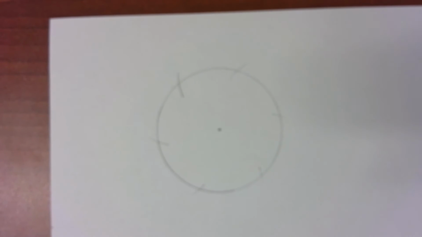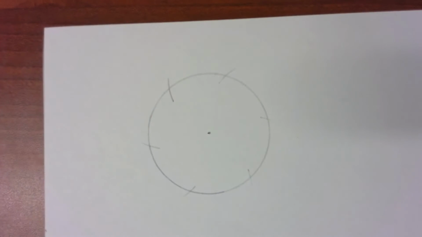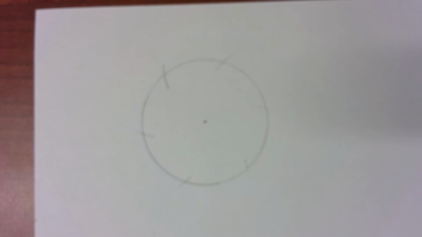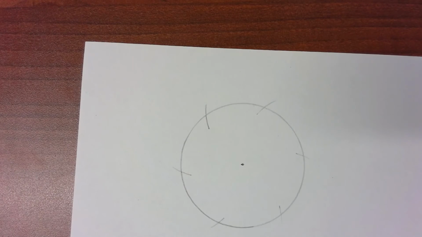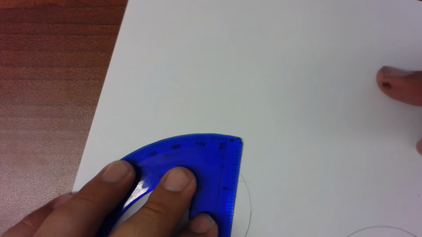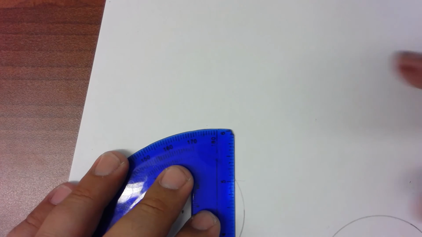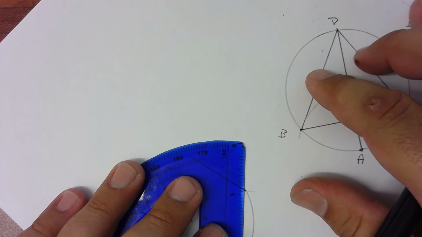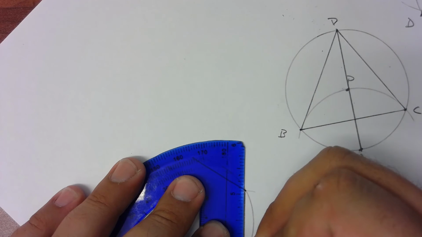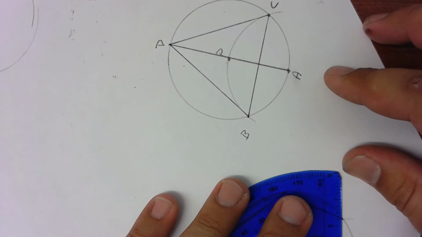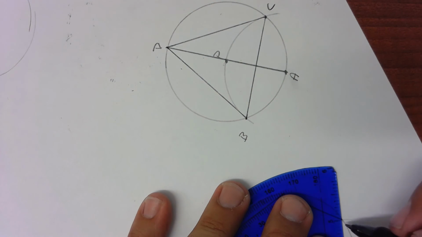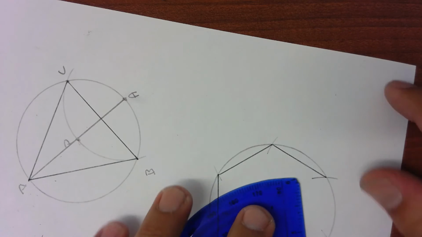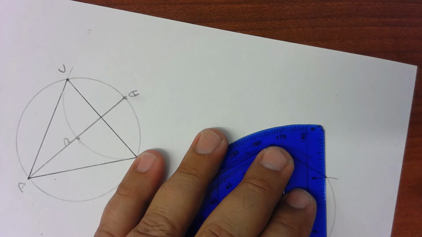If you connect every single intersection point, you are going to create a regular hexagon inscribed inside of a circle. If you connect every other intersection point, you are going to create a regular triangle or an equilateral triangle inscribed inside of a circle. So there's 2 ways to do a triangle and 1 way to do a hexagon.